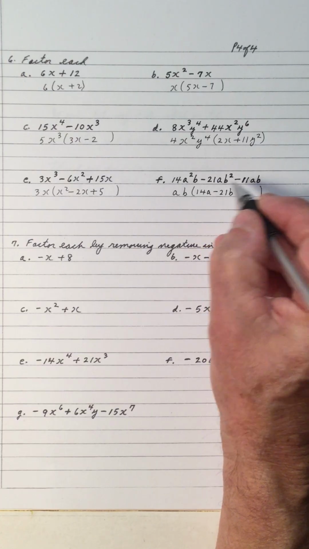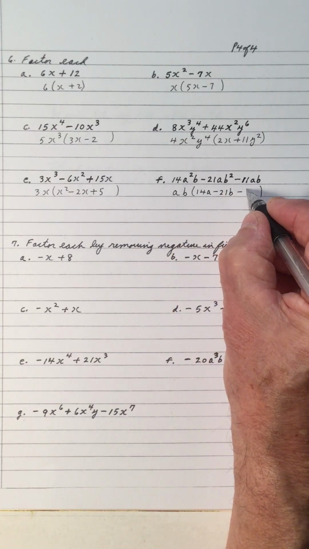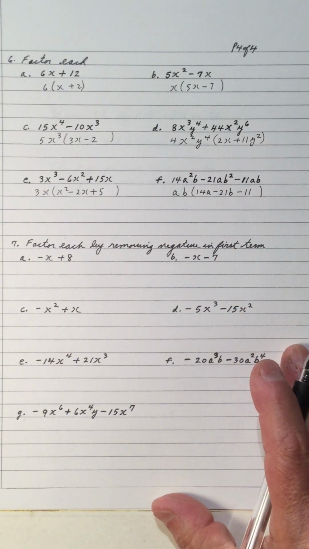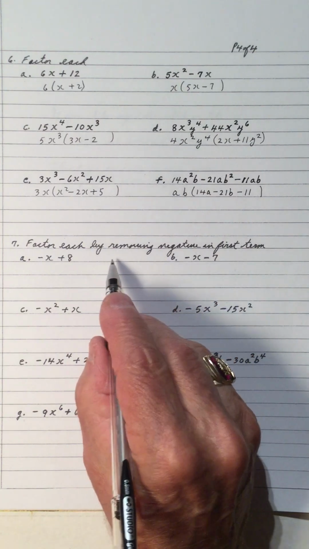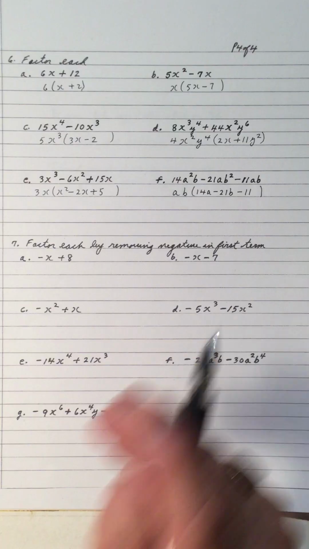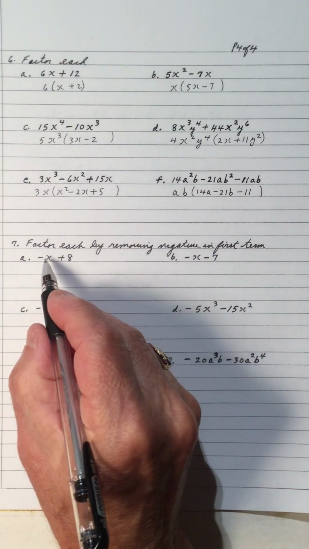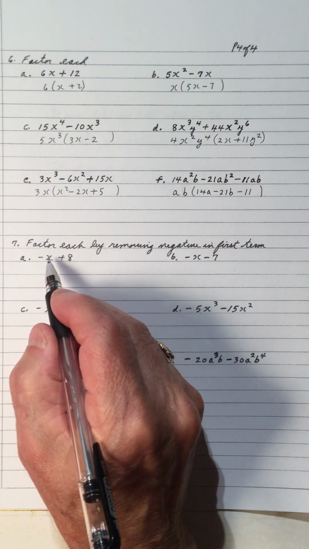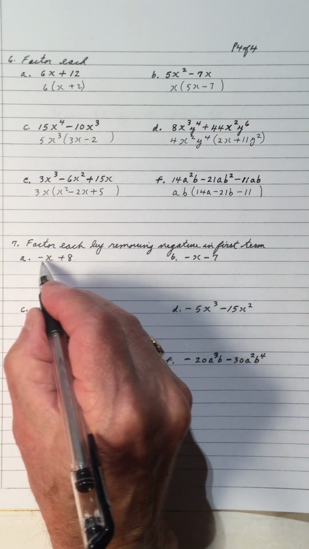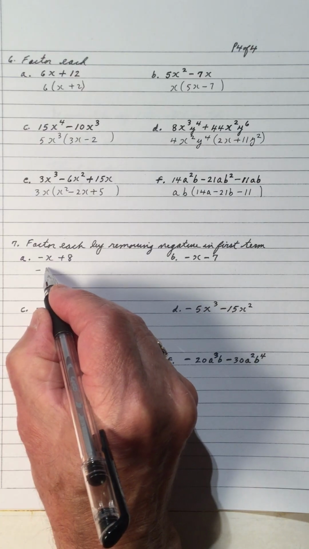And a negative 11AB divided by AB is a negative 11. And let's continue with number 7. Factor each by removing the negative in the first term. We should always make sure that each polynomial does not start with a negative. So let's remove the negative here, but there's only a 1, so we take a negative 1 out.